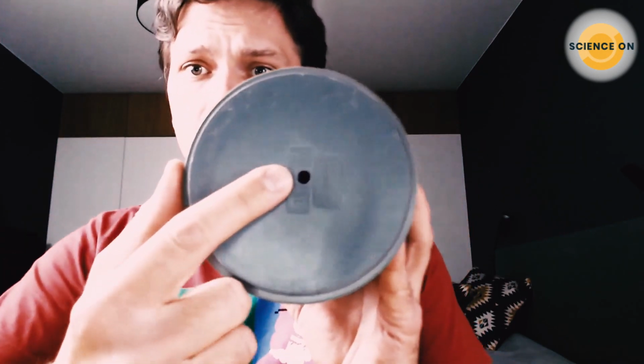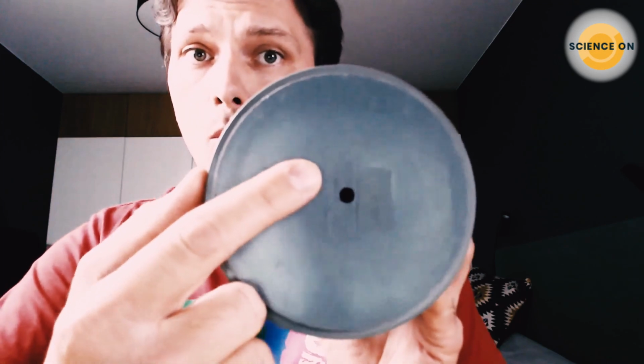Now, the next level of this evolution will be represented by this. We have a model made from a plumbing pipe. Here is a small hole for the light to get in.